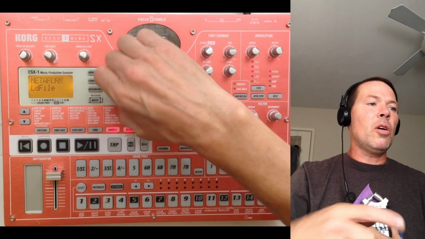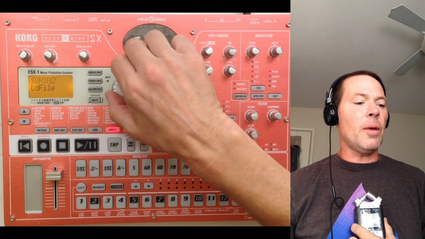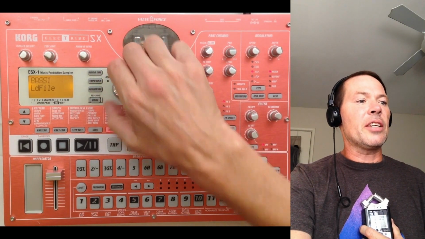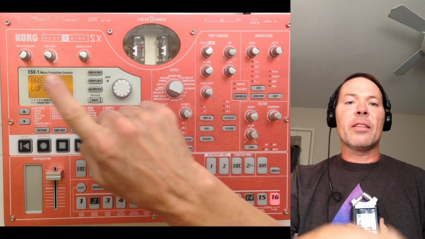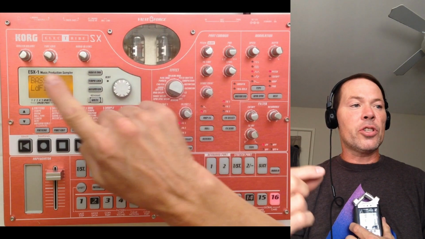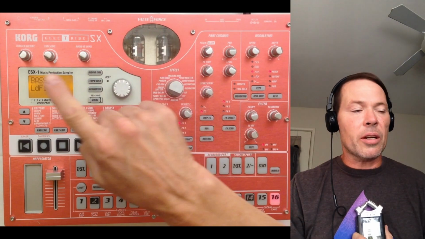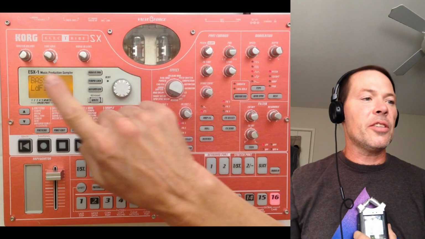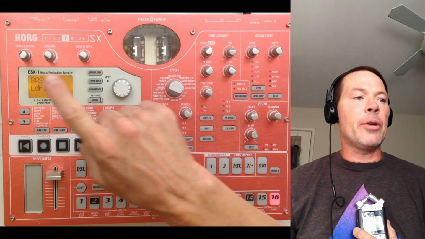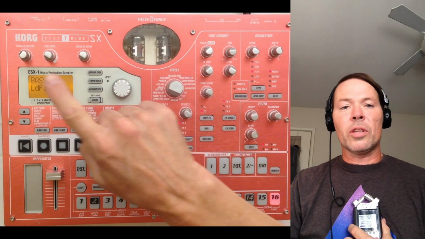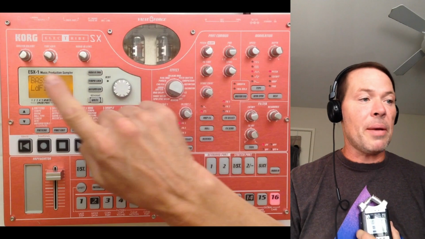Now I'm going to scroll all the way to the end, okay? Up until I started using this technique, I would have said that the SD card version of the ESX and the Smart Media card version of the ESX are exactly the same, and that it doesn't really matter because in each project you can only load the same amount of sample memory.